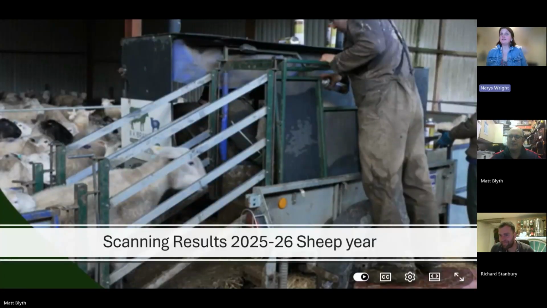So it's been a month since we have scanned at Weston Farm. We've got all the data on the system, and between Richard, Matt and myself, we've looked at what that data is going to tell us. And as we've said before, it's not going to change the outcome of what scanning was. We were disappointed that we didn't have a few more lambs scanned. However, what this data is giving us is some things to look at.